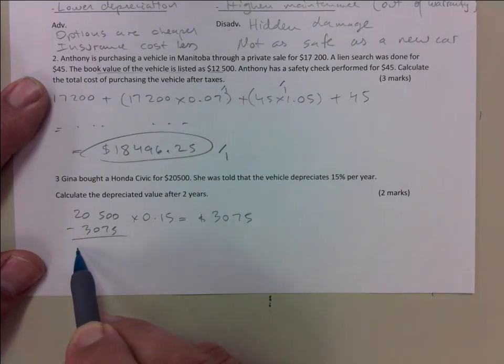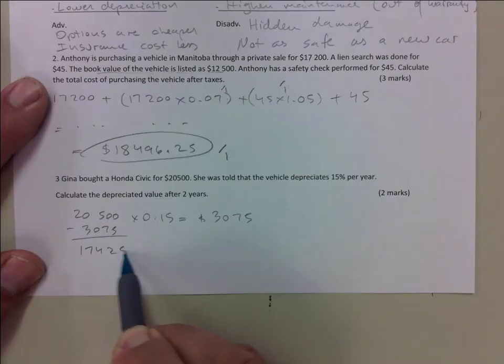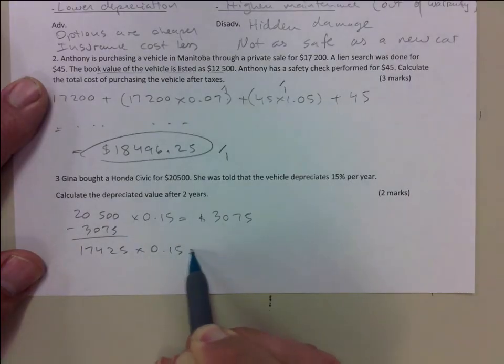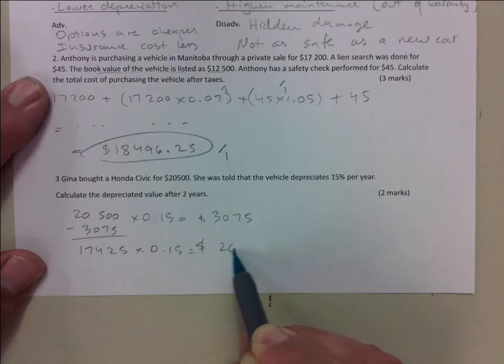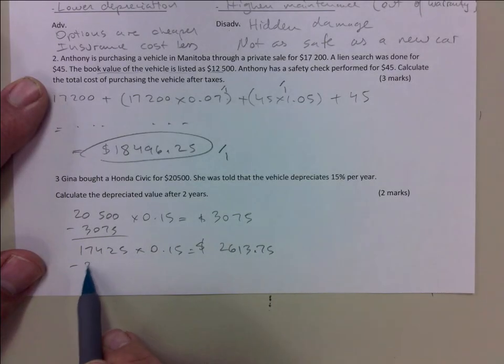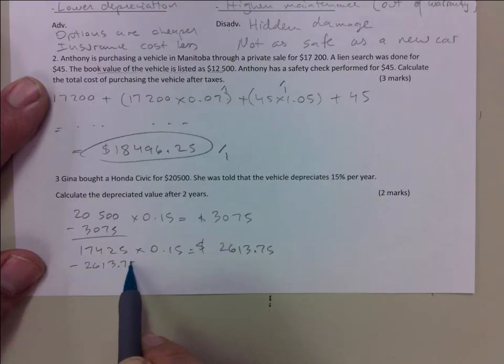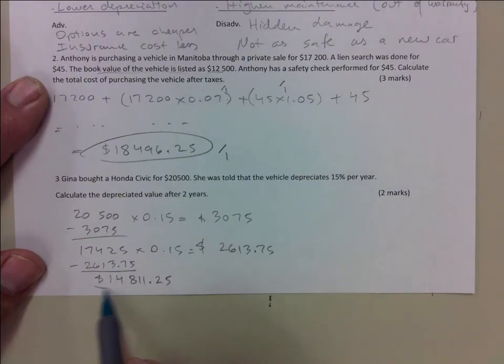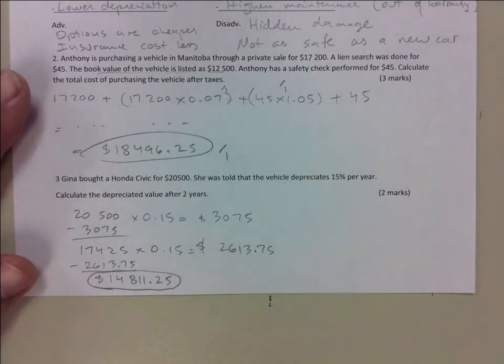You subtract. The second year you lose 15 again. That is 2,611.375. You subtract that from your running total, and you get 14,811.25. So this is the depreciated value after 2 years.